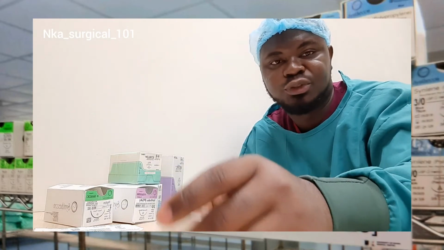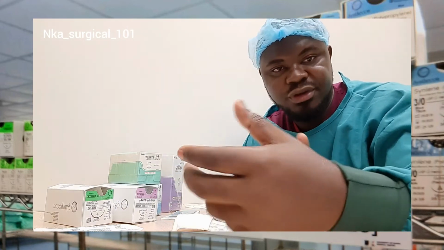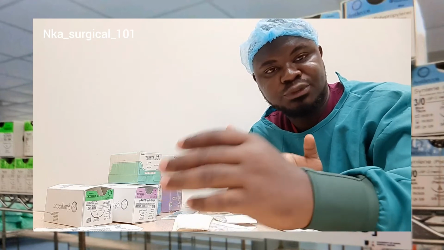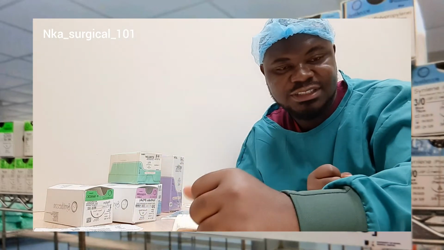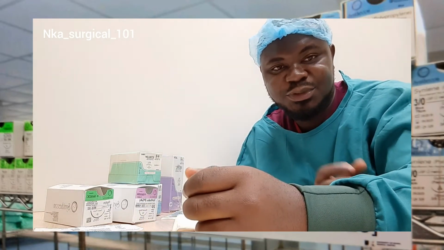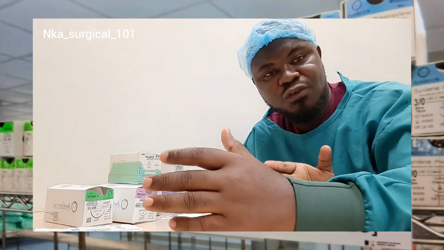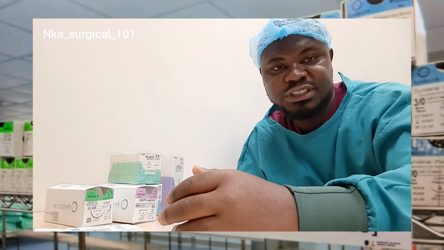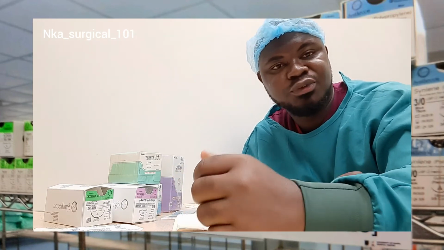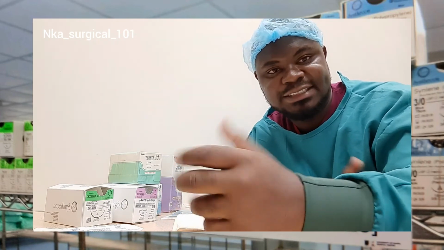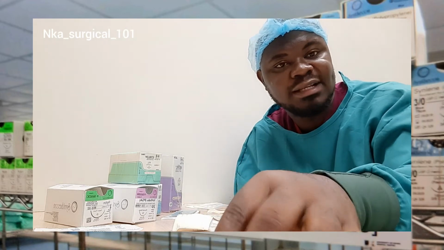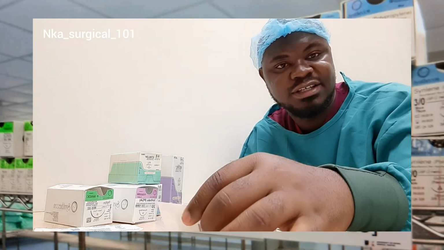So on a review, we have absorbable sutures, and under absorbable sutures we have the synthetic and then we have the natural sutures. Under the synthetic sutures we have the vicryls, the monocryls, and the PDS. They all fall under the synthetic absorbable sutures. And with the natural absorbable sutures, we have the guts. An example is the chromic cat gut and then the plain cat gut. They all fall under the natural absorbable sutures.